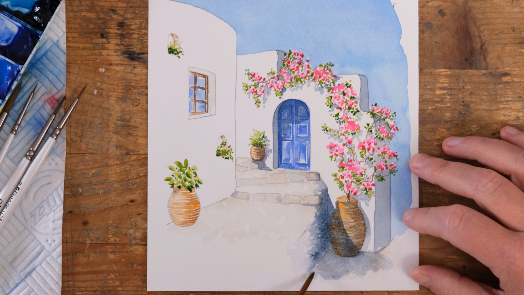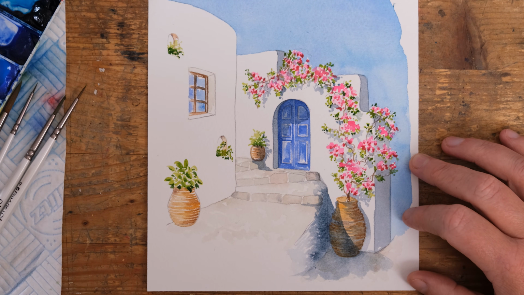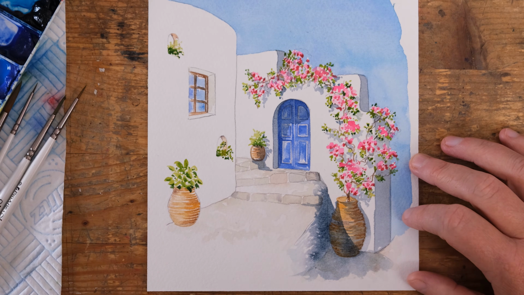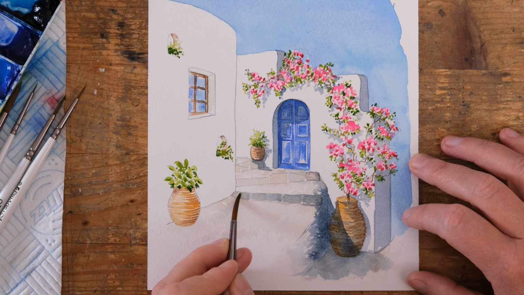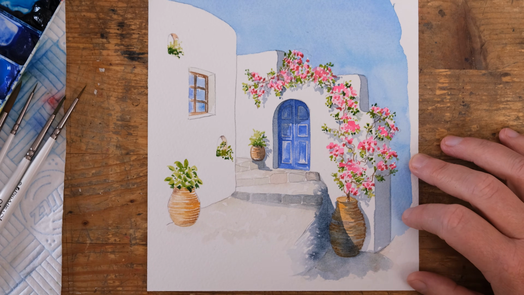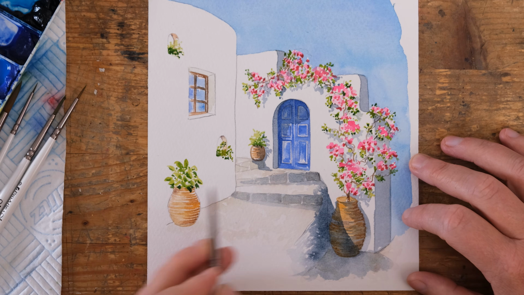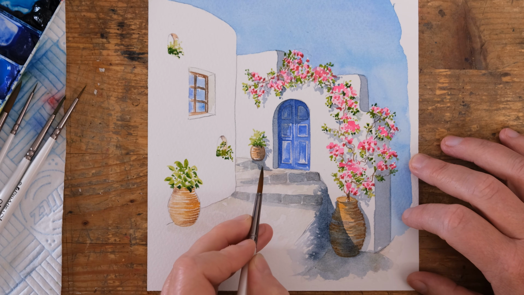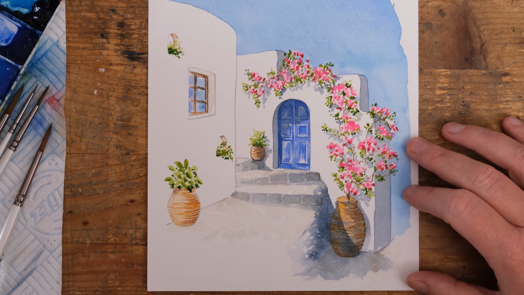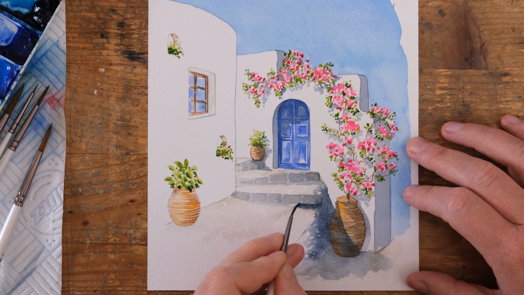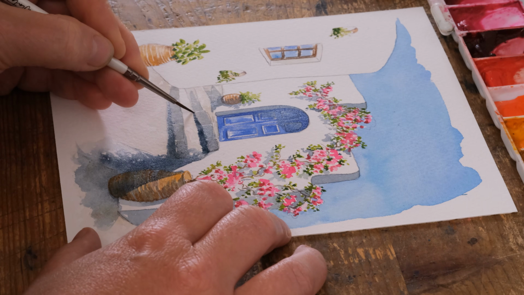Got shadows coming from all over the shop. And now I'm going to look at this little walkway. So what you tend to find is when the sun is coming down from on high, you're going to get the shadows on the steps there. And what I want to do with a slightly smaller brush is get that slightly stronger colour and just hit it across the bottom there.